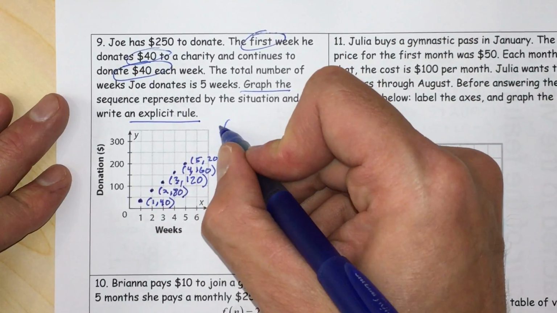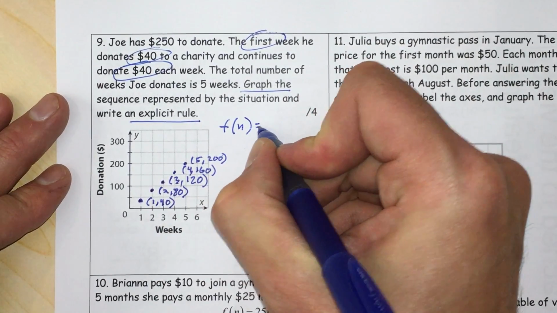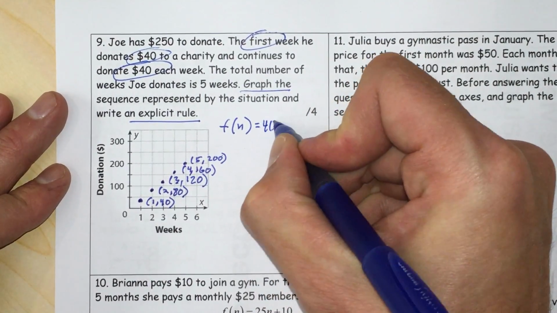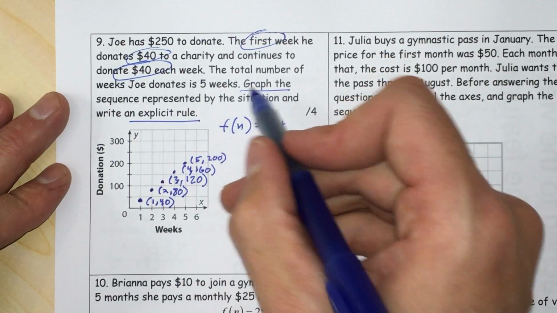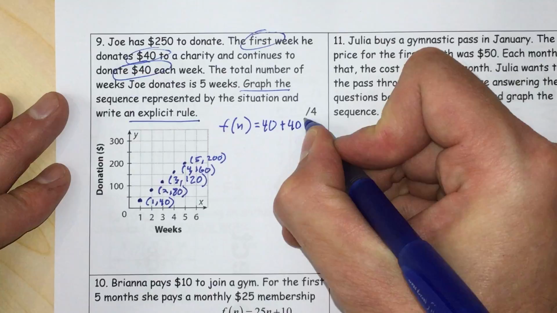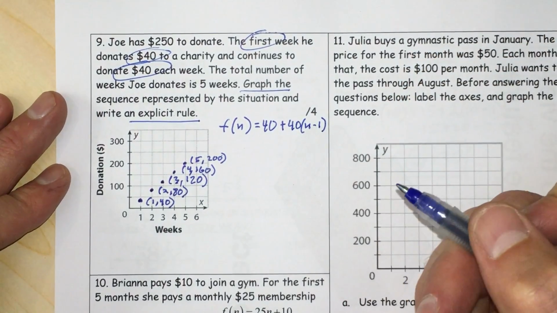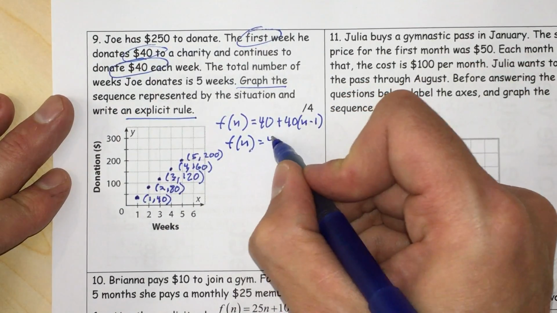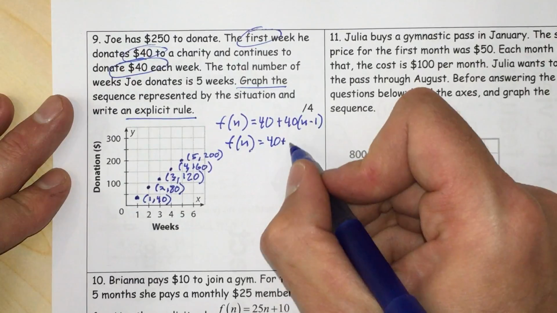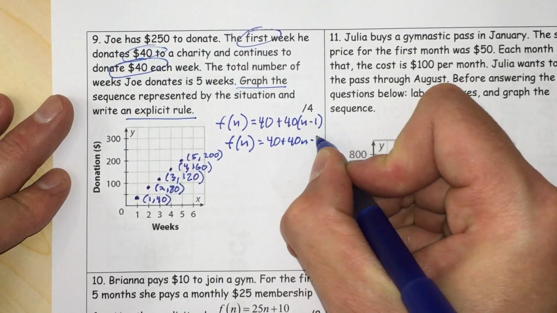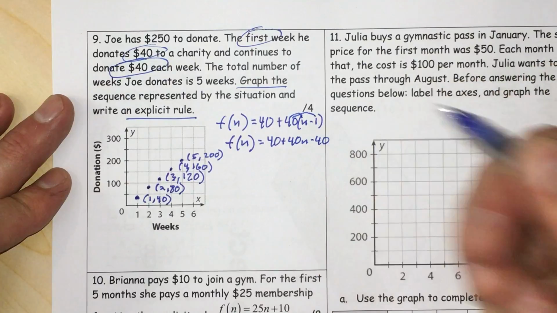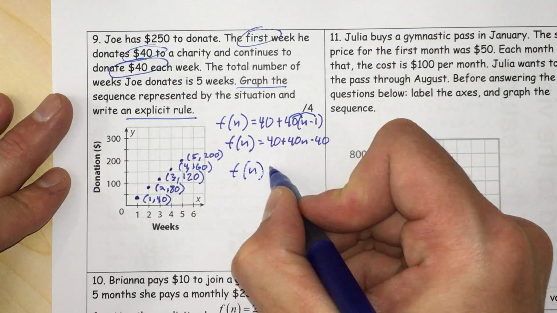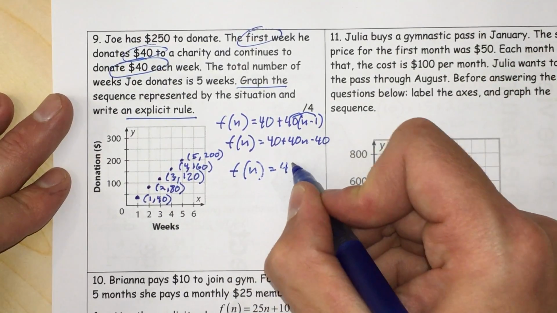So the explicit rule is going to be f of n equals our very first term, which is 40, plus our common difference, which is also 40, times n minus 1. And so now we just simplify. f of n equals 40 plus 40n minus 40. We distributed that 40 in there, right? And then 40 minus 40 is 0, so our function is f of n equals 40n.